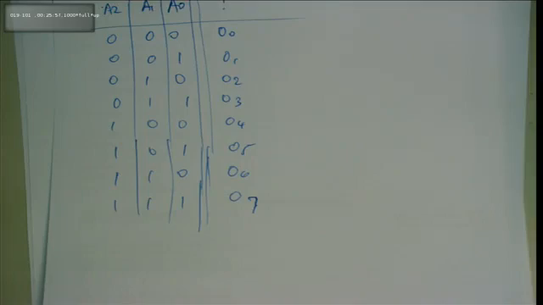It will always be a 0. Can you see that? If you want to select anything from output 4 to output 7, what can you say about the most significant bit of the inputs? It'll always be a 1. So that's where you're going to play it.